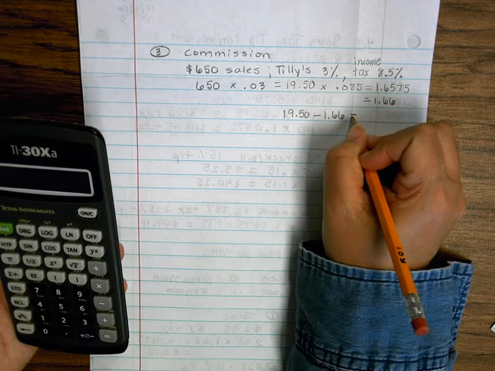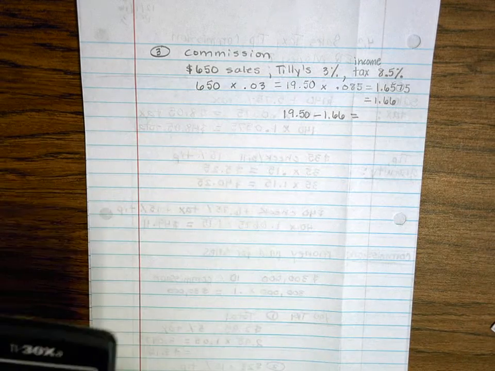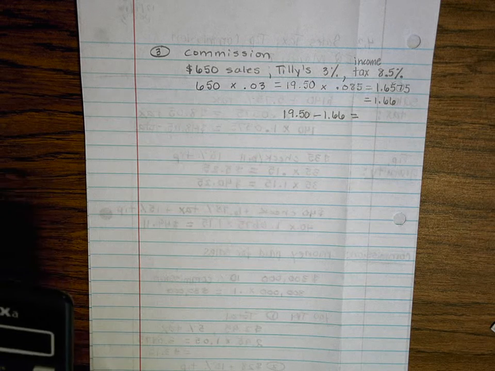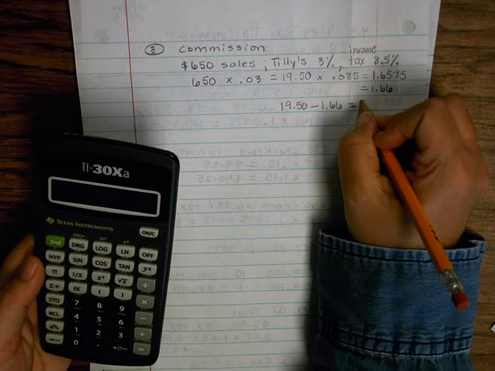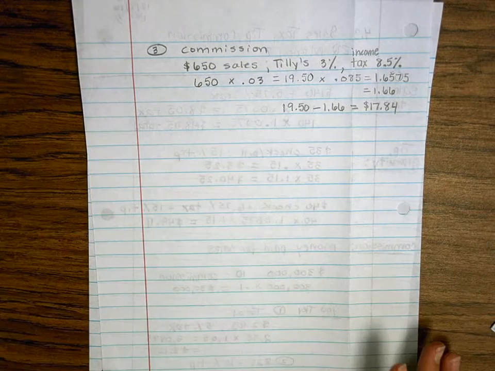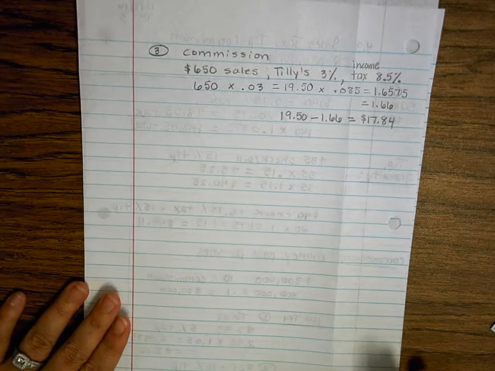Do you guys see it now? Yeah, you subtract. So 19.5 minus 1.66. I'm still confused. Okay, I'll help you. Let me write it down first. Did anybody actually get 1784? No, nobody did.